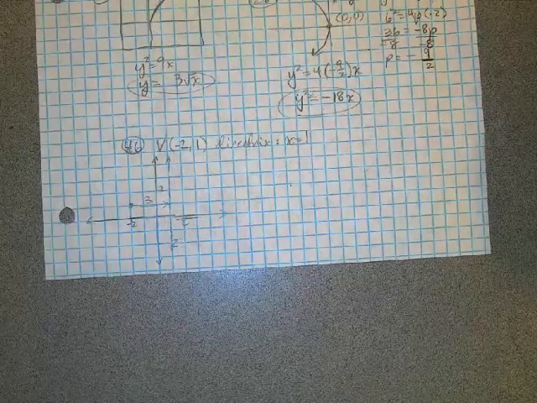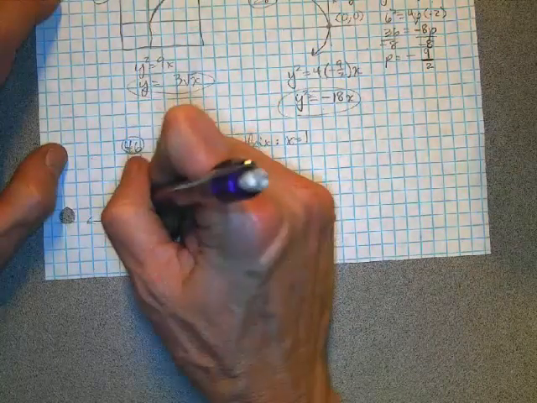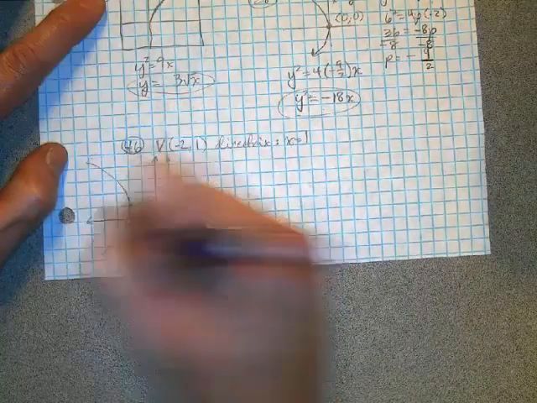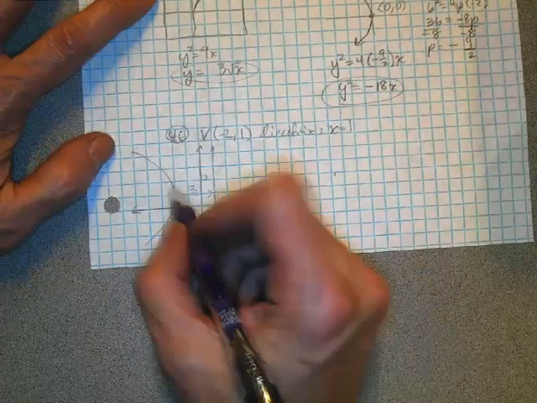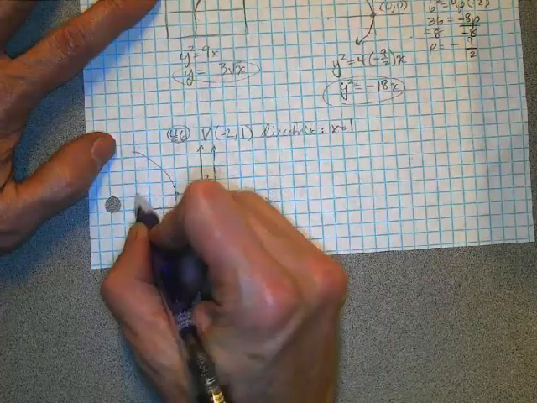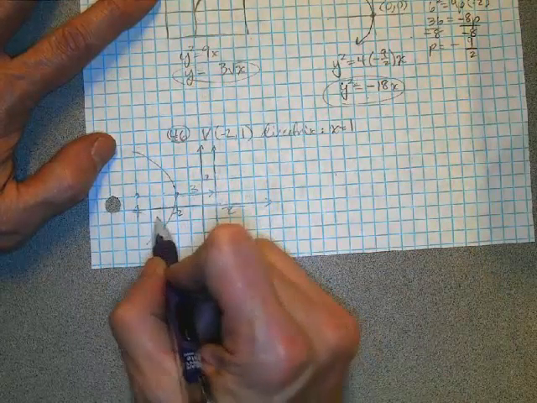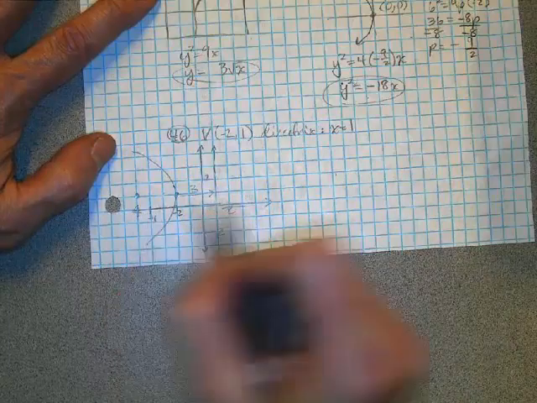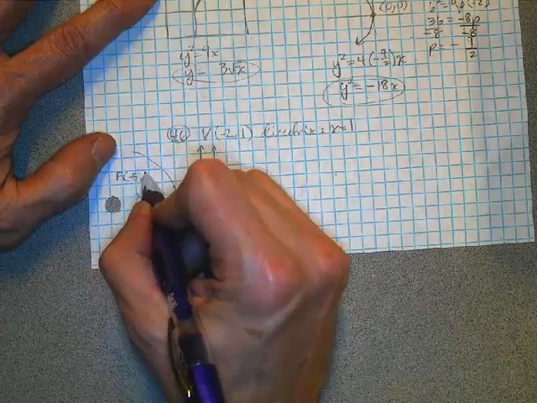So now I still got to find the focus. Where's the focus? 3 further points to the left, right there. So where is that? I think you're right. So the focus is at negative 5, 1. Vertex we already knew. Directrix we already know. We just need the equation.